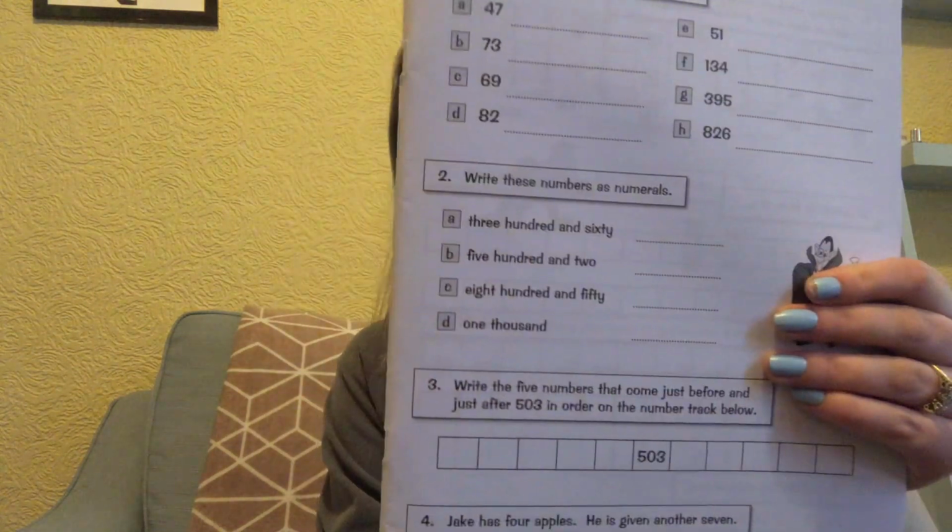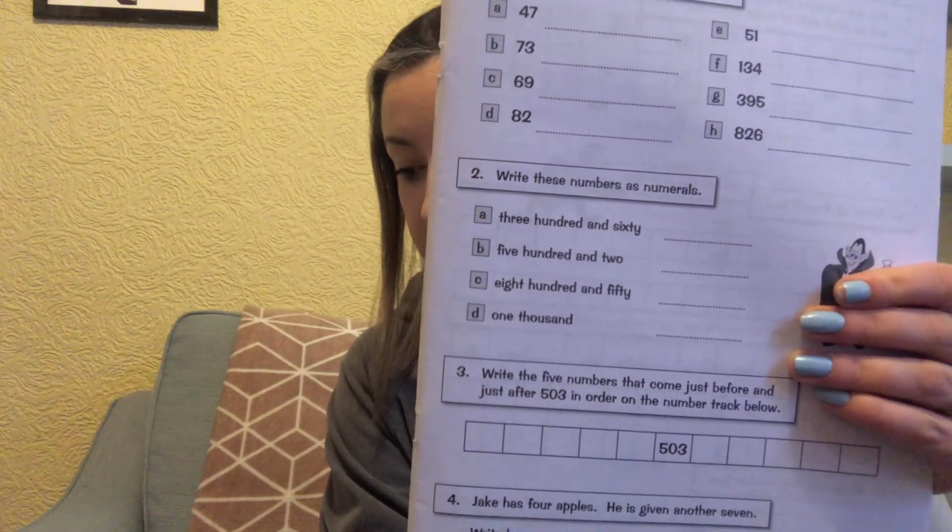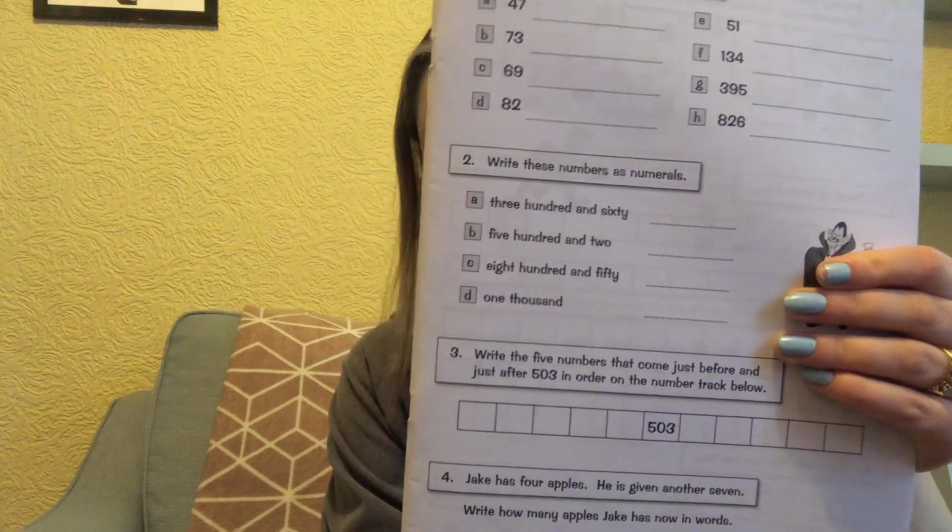Okay, moving on to section 2. Section 2 is the reverse of what we have just been doing. So this requires you to read and interpret which number it is. So using your phonics again, this will come in really handy. So I'm going to start off with A. So if you look in your booklet now, and we will read this together.